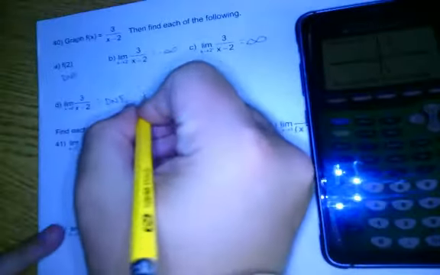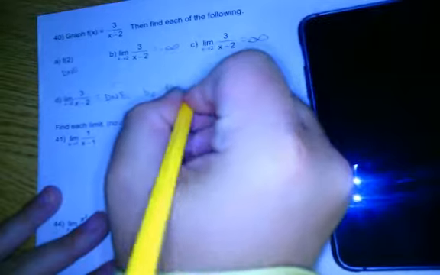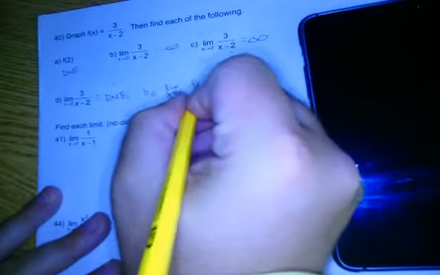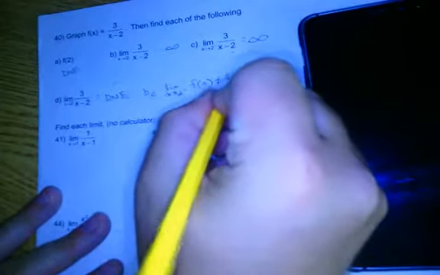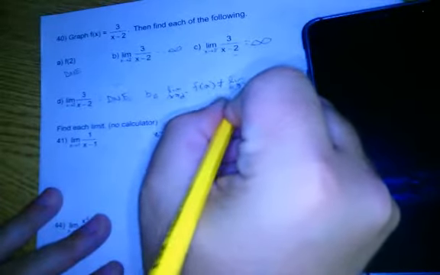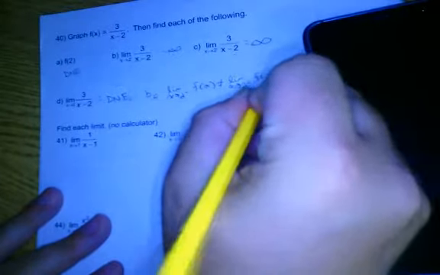Because the limit as x approaches 2 from the left of f of x does not equal the limit as x approaches 2 from the right of f of x. All right, those two need to match.